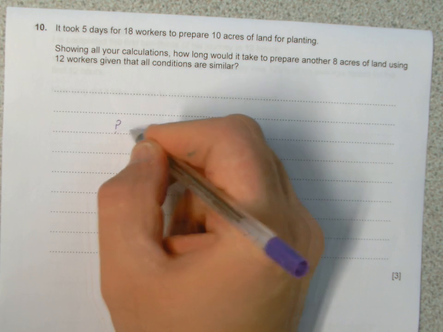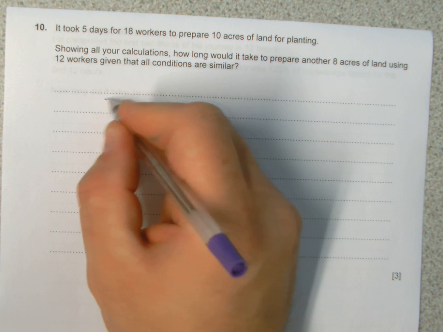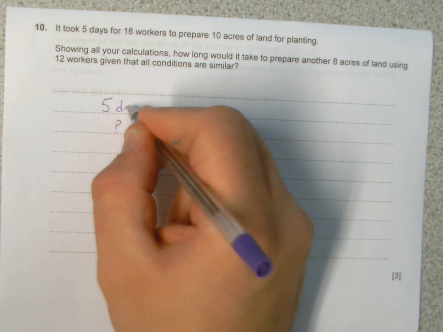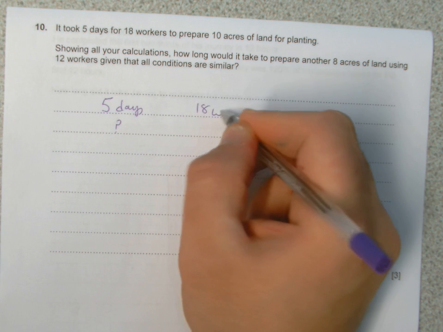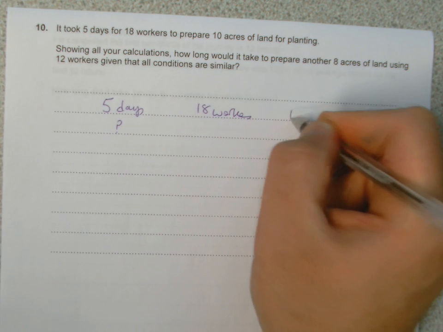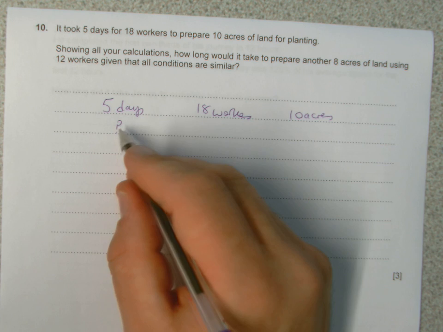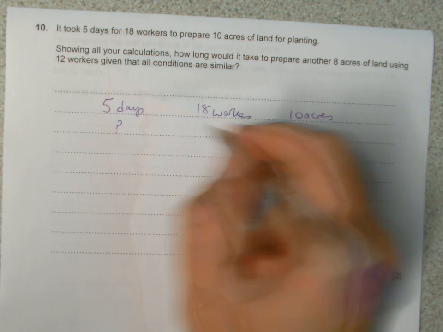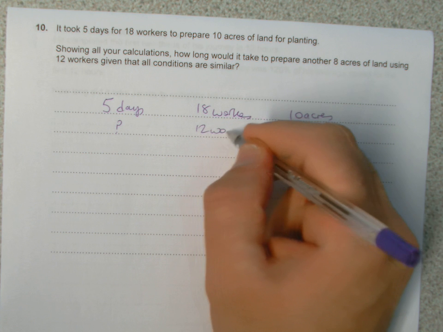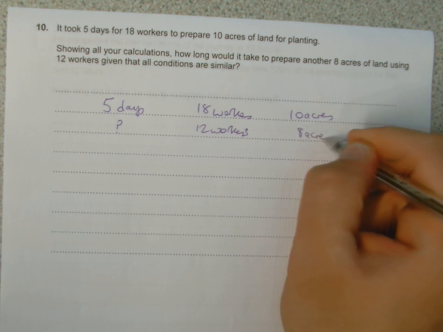So in the first situation, you need to start off with the number of days, because the first situation says 5 days and you need 18 workers to do 10 acres. In the second situation, it says how many days would it take 12 workers to do 8 acres.